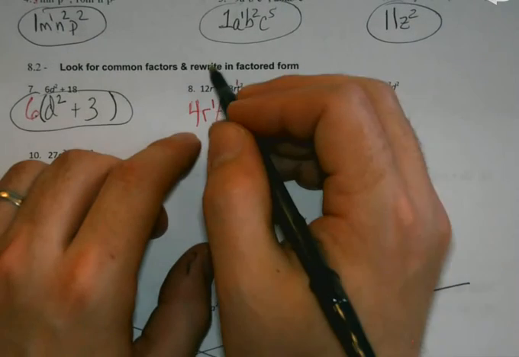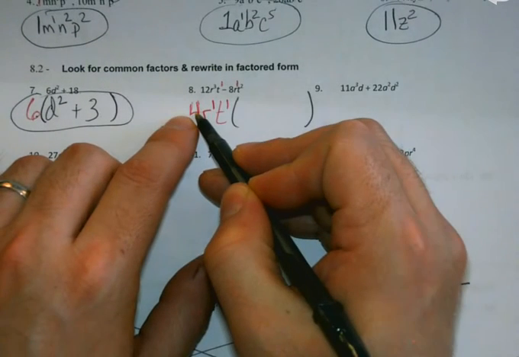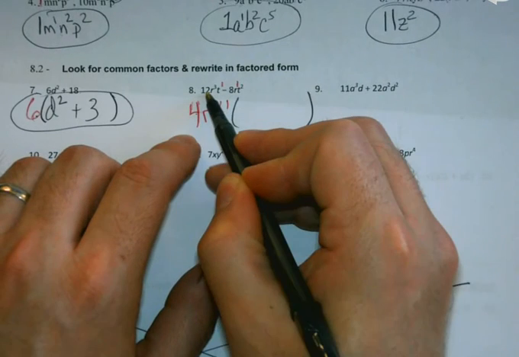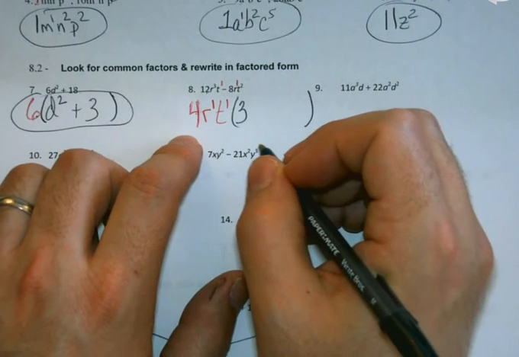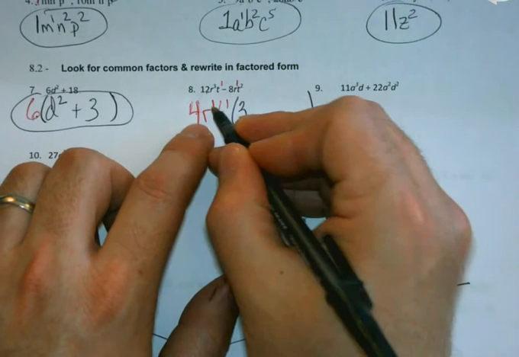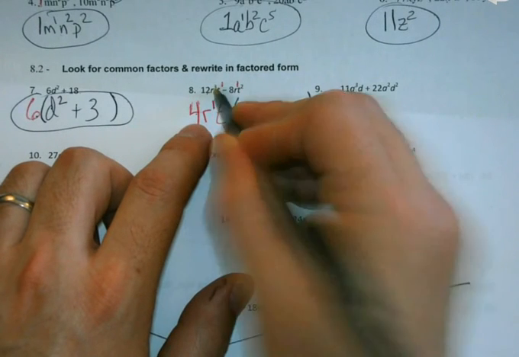All right, backwards distributive. Here we come. 4 times what is going to get me to 12? Okay, 3. And with my variables now, I'm not multiplying anymore, I'm just adding. So 1 plus what gets me to 3? 2.